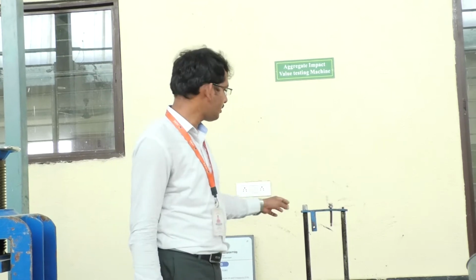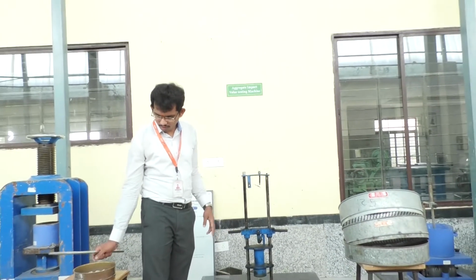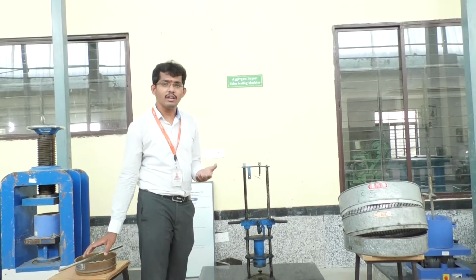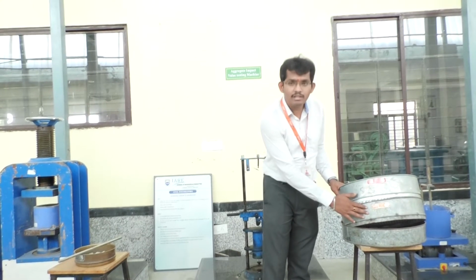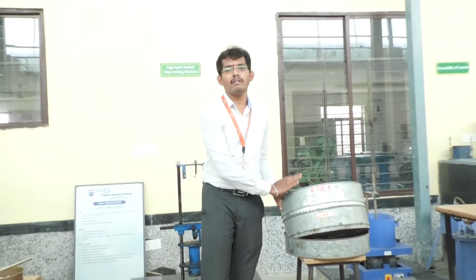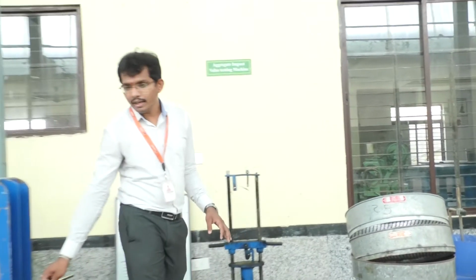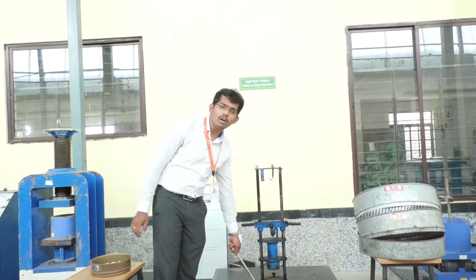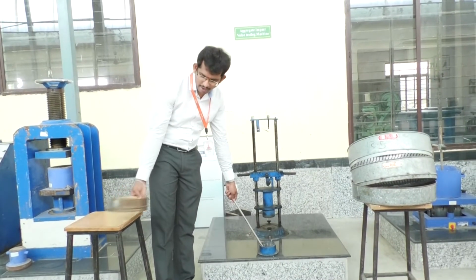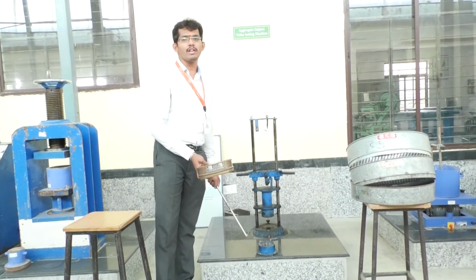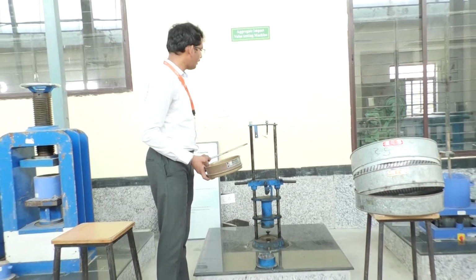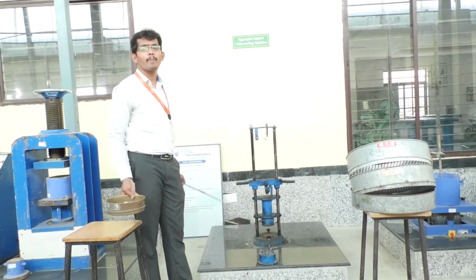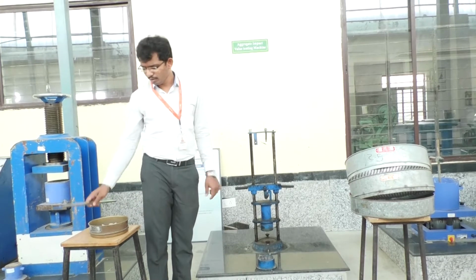Now for this, we require the following apparatus: aggregate impact testing machine, aggregate sieves. So we require sieves of 12.5 mm IS and 10 mm IS, an empty pan and a covering lid. And we require a tamping rod, a mount of the impact testing machine, and a 2.36 mm IS sieve. So these are the standard accessories required to test the aggregate impact method. And now, let us see the procedure.